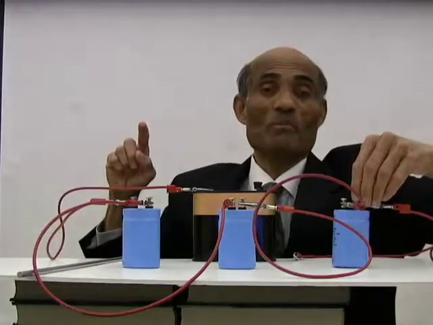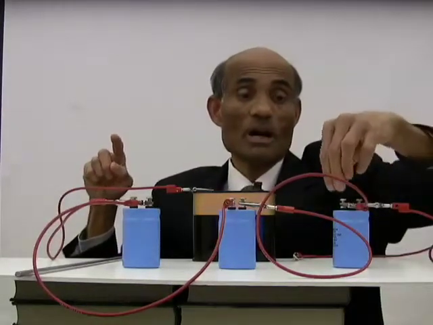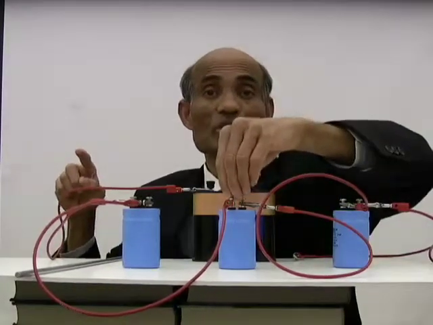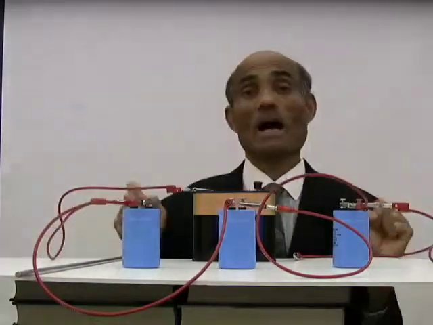So the charge on the first capacitor plate is positive Q, other plate negative Q. This is positive Q, negative Q, positive Q, negative Q.